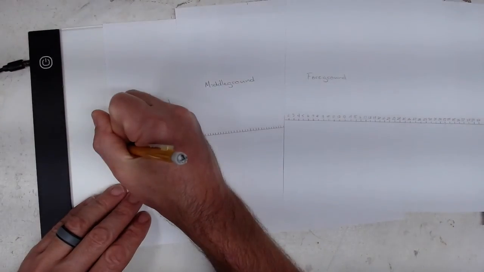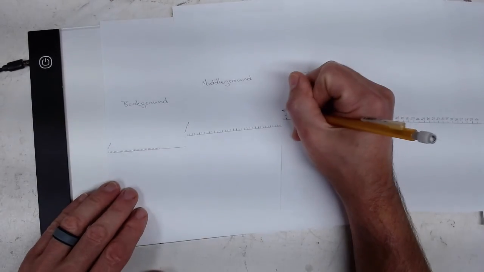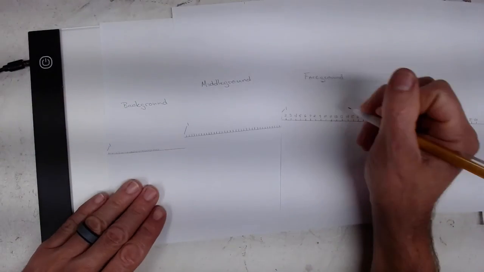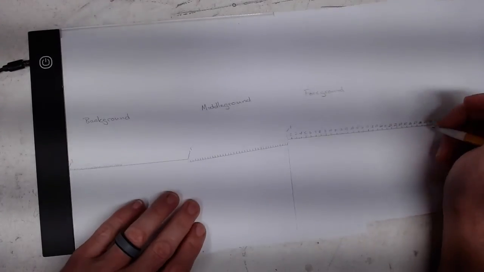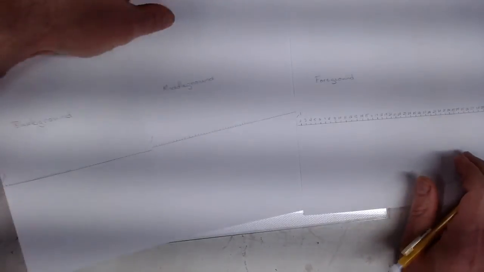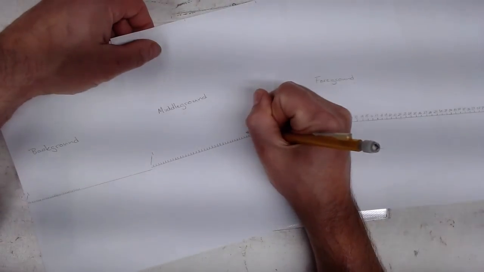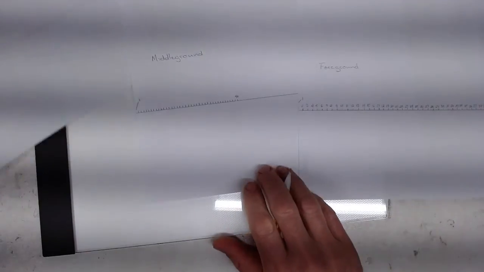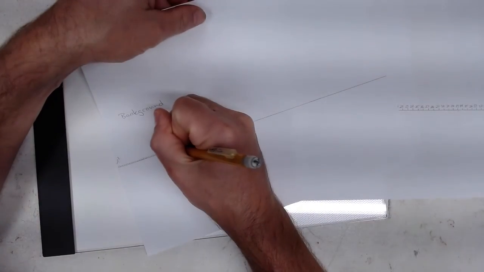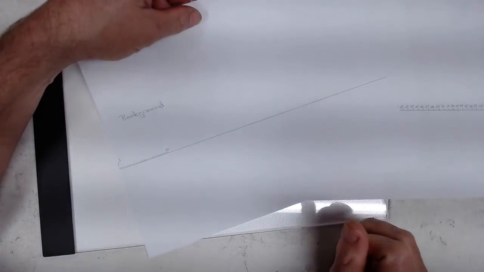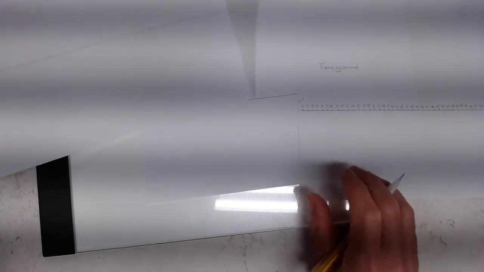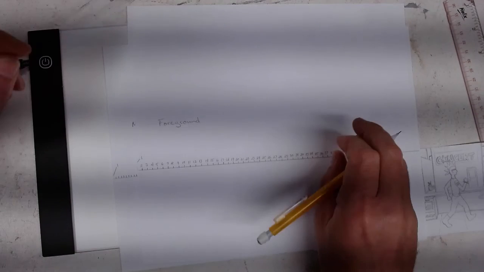I'm going to go ahead and put number 1, number 1, and I'm going to go ahead and put the number 40 and then number 40 here. Okay, so 40 frames, 40 marks for 40 frames. Okay, and that's all we got to do today.